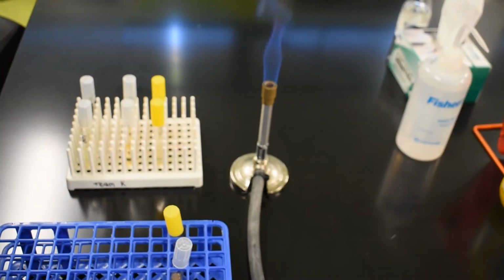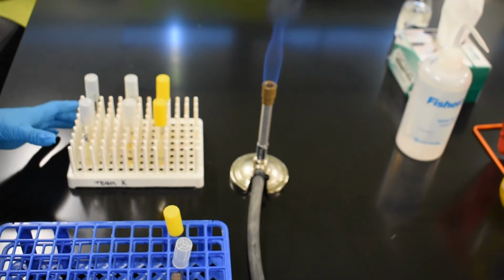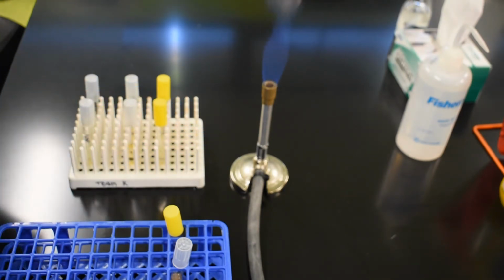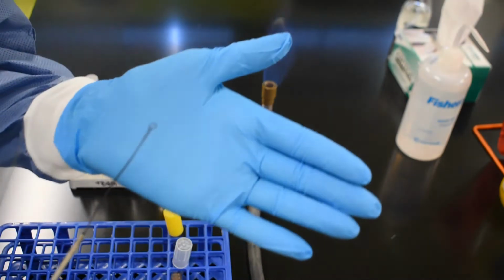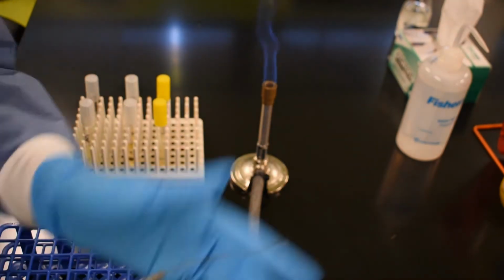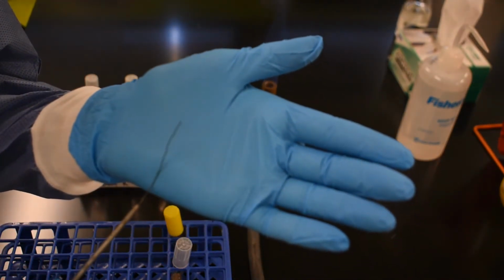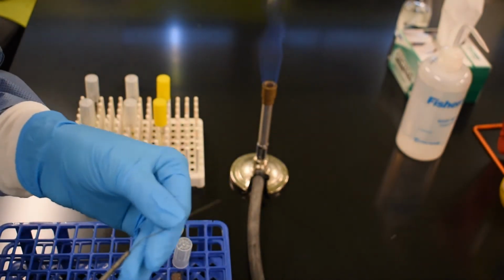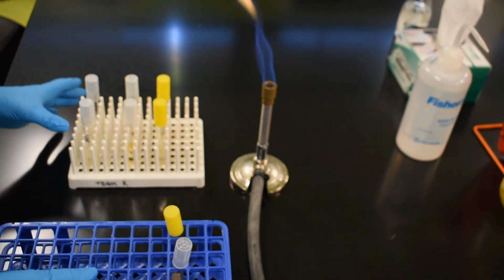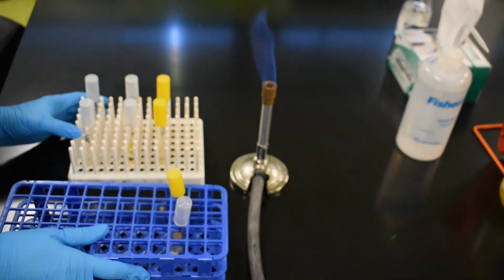All right, everyone, let's take a look at what we have set up here in terms of tools. We have a Bunsen burner, which is going to be used to sterilize our inoculation tools, which includes the loop, as well as the needle. Now, which inoculation tool you use is going to depend upon the form of media that you are transferring into.